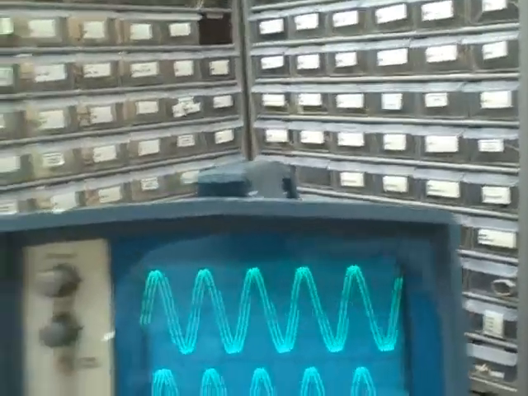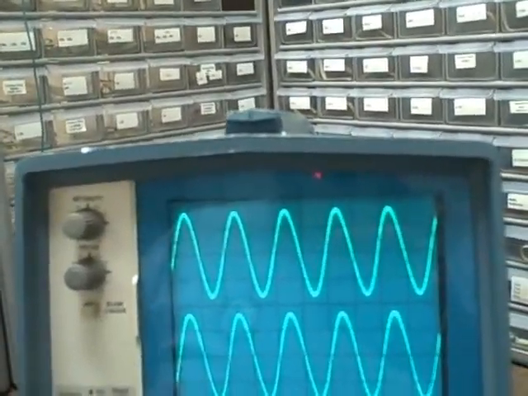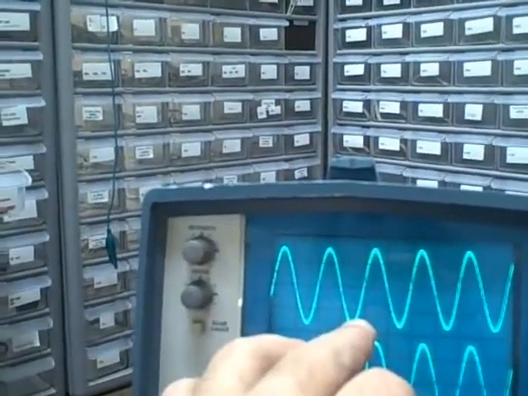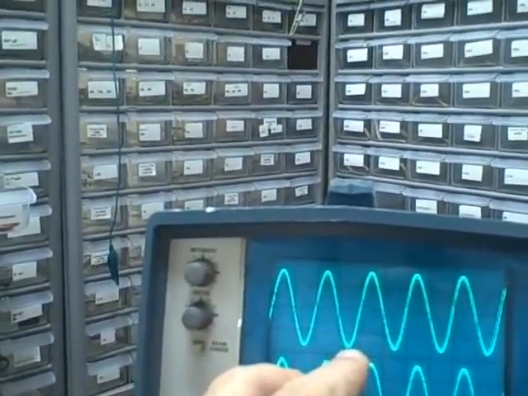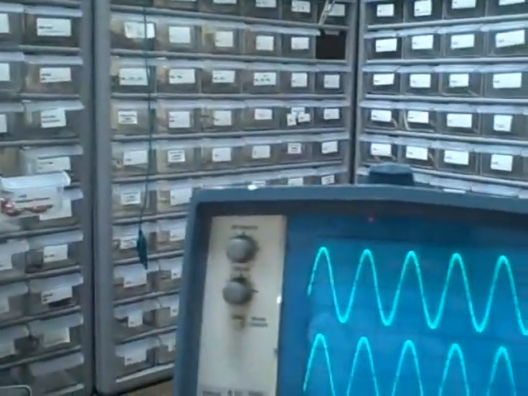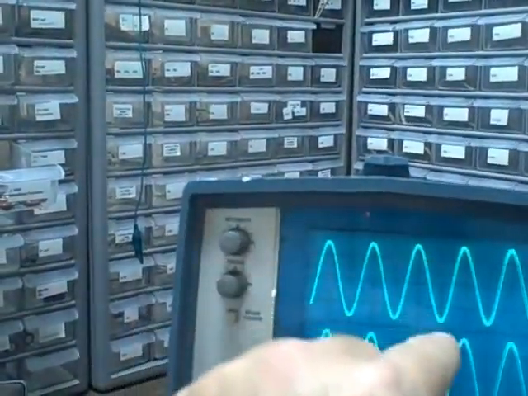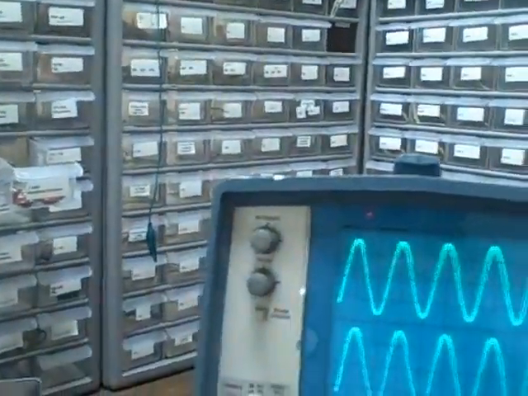We are now at 0.5 milliseconds per division. So it's going to take two divisions to get that 1,000th of a second. So there we are, one cycle in 2 divisions. There's your 1,000 hertz.